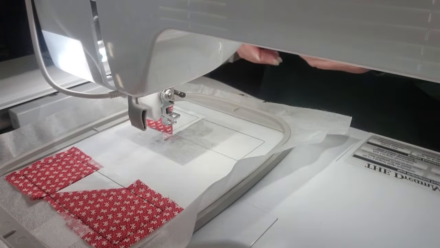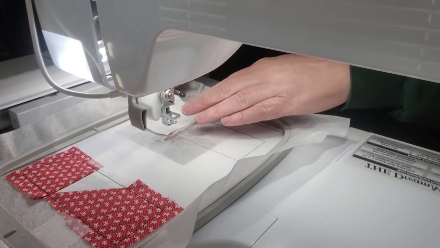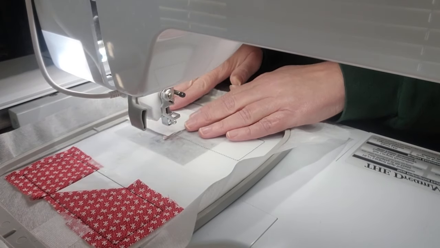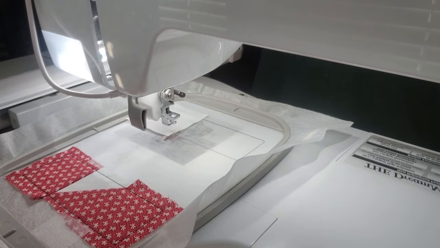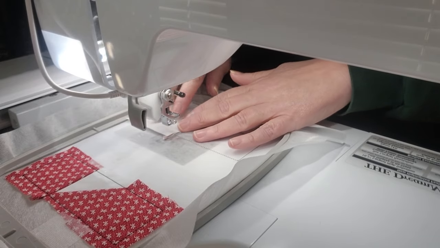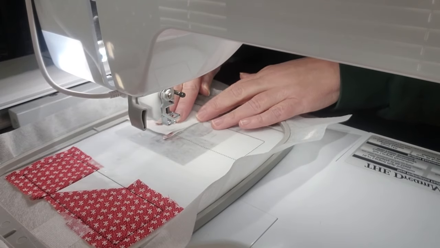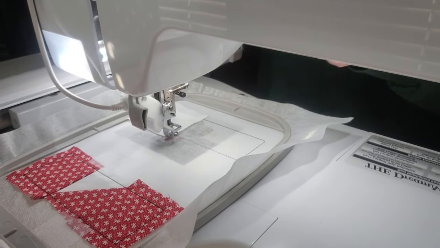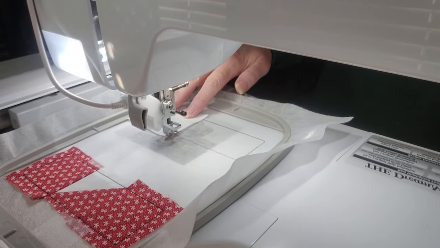That's a white piece of fabric. We're going to lay it right on top, and this would be right side down, but since it's a solid, it doesn't really matter. But if it were a print, it would be right side down. We're going to lay it right on top of our previous half square triangle in the row and stitch it down.